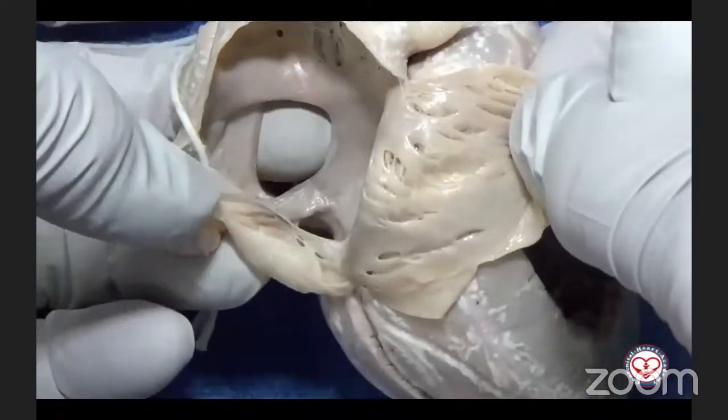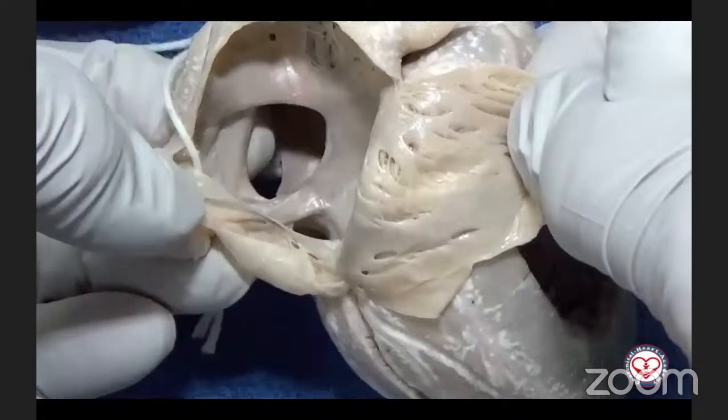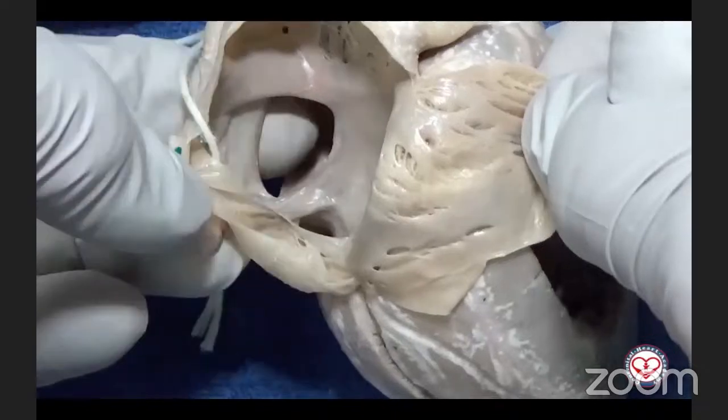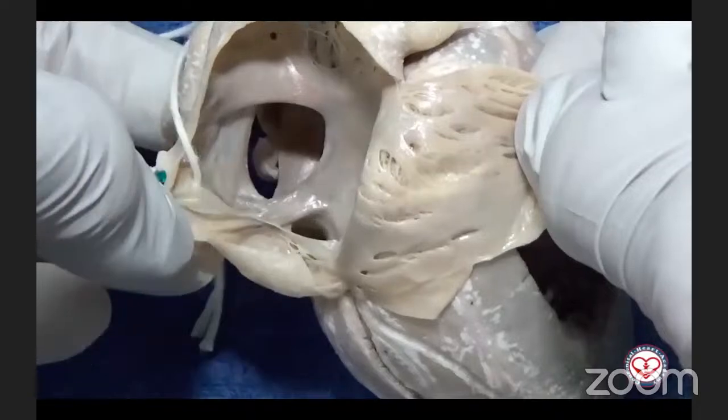sometimes seen where there's a total deficiency of the flap valve at the floor of the oval fossa, creating this atrial septal defect.